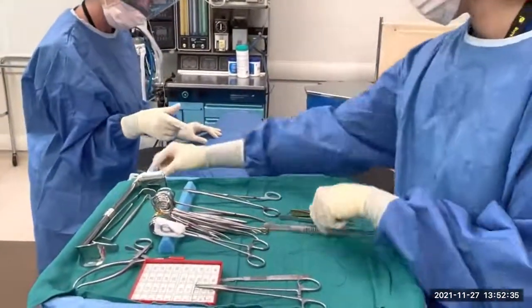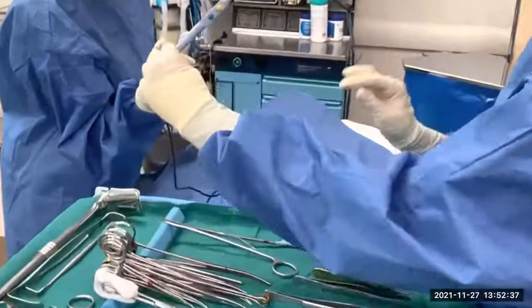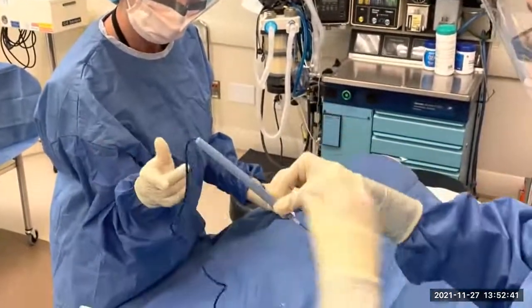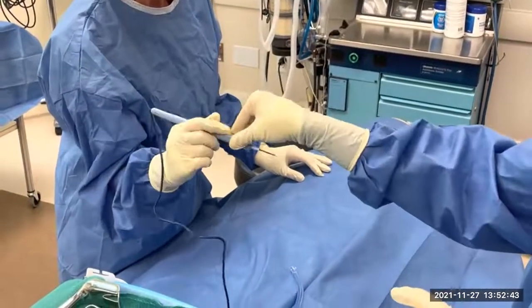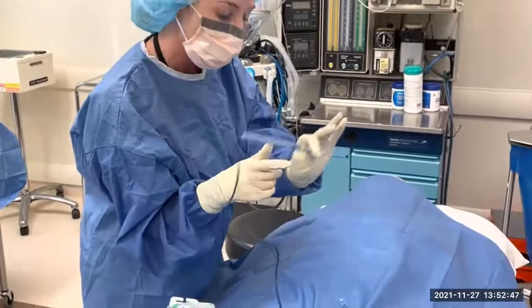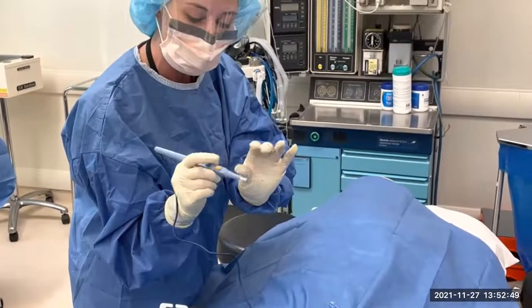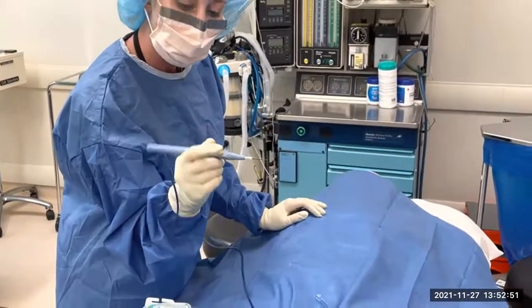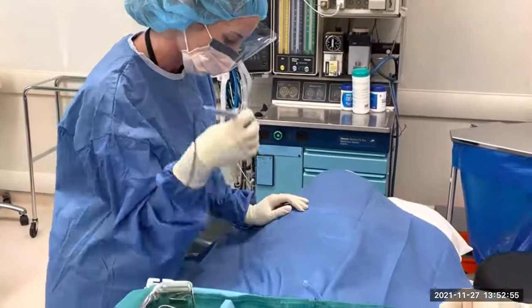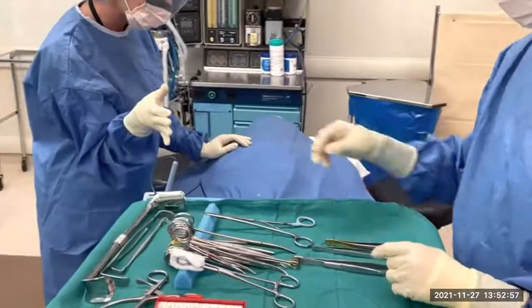Bovie. Again, passing it like a pencil. You can either pass it from behind like that, that's usually how I place it, or if I'm over here, but I'm not holding on to the active electrode, and I'm going to be pushing the buttons. So when you pass it, it's helpful if you pass it with the buttons on top so that their finger or their thumb can be used to press each button. And hemostat.